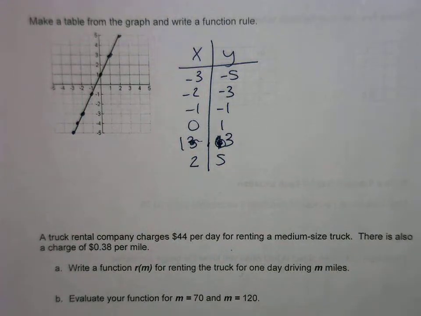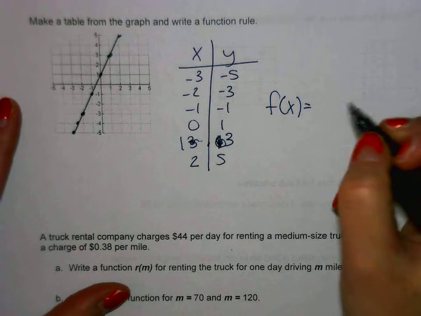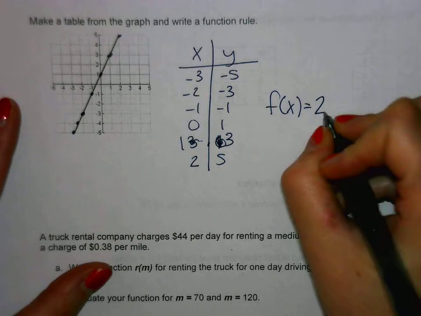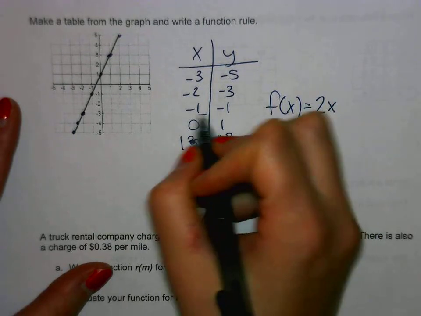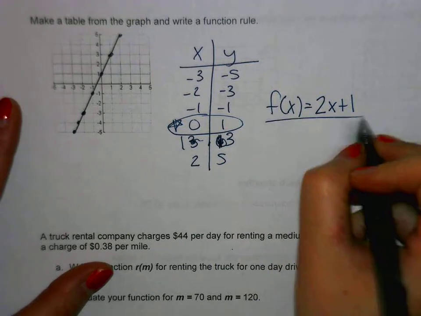So in order to write a function rule, now we have f of x equals, we know that our rate is going up by 2 each time. When we're at 0, we're at a +1. Here is our function rule.